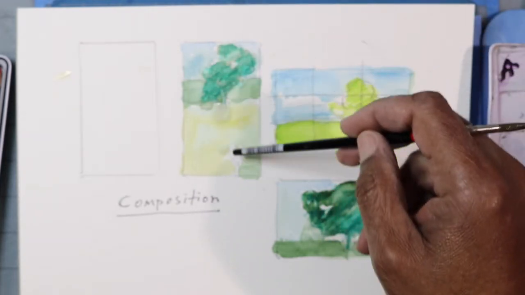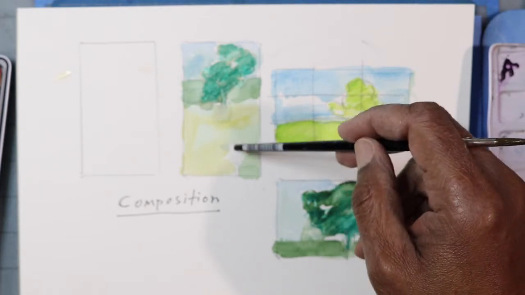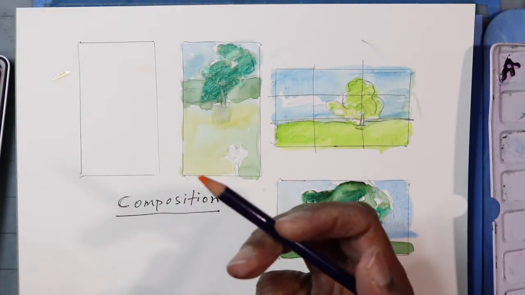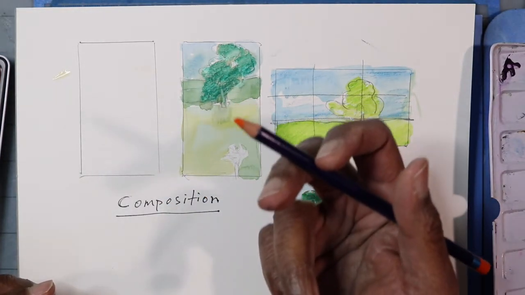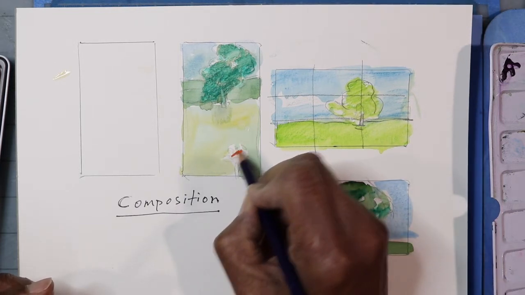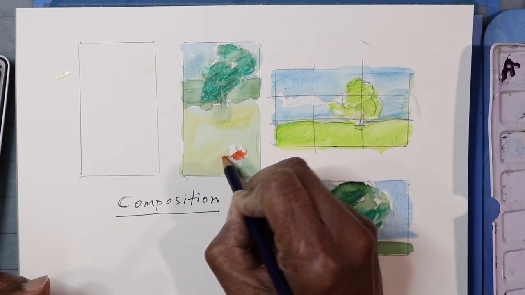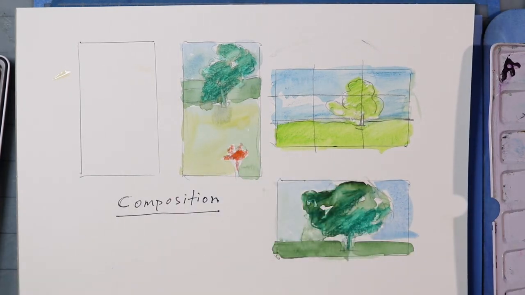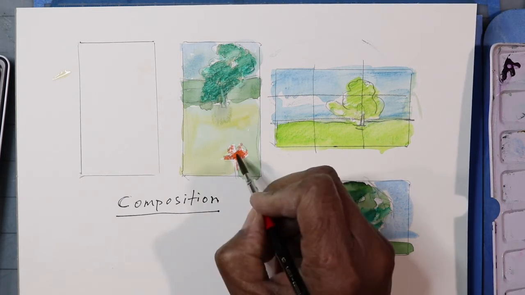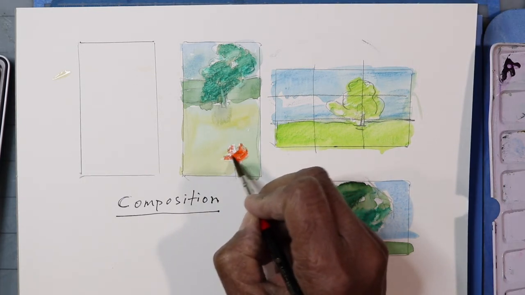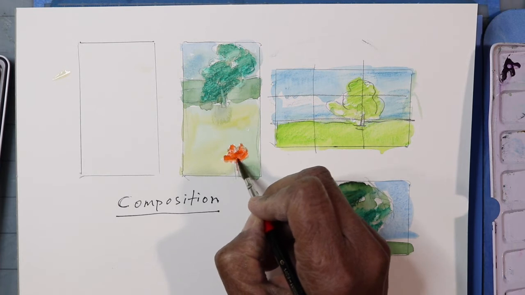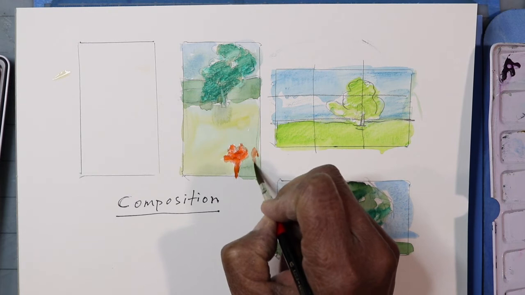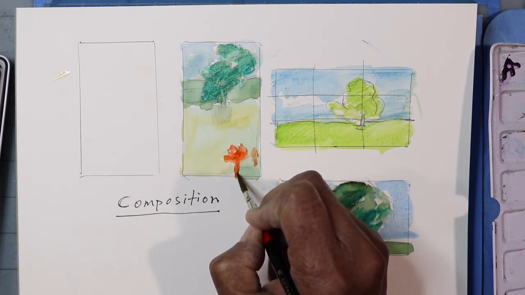So what can we do in the foreground with a small shape to make this dominant? Although it's small, what we do is we use the complement. So I'm going to take this orange, and I'll put this orange down here. And now I'll put a little water on it. You can bring your eye down to the bottom of the page just by bringing in that little flower here at the bottom.